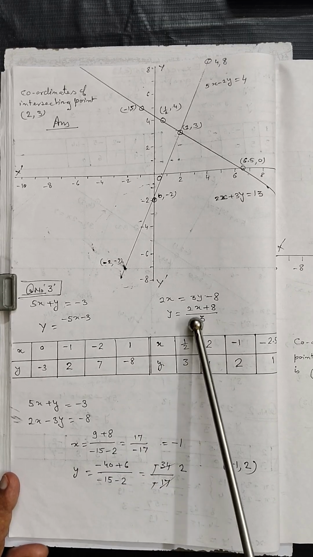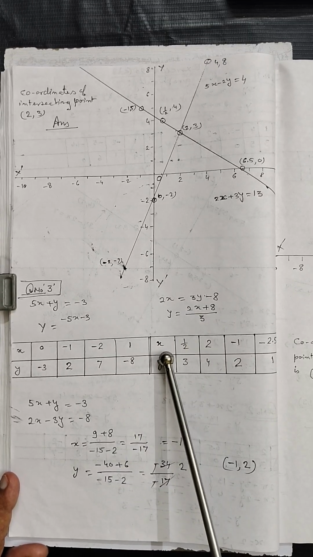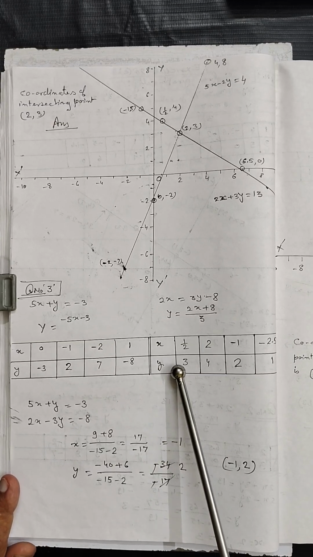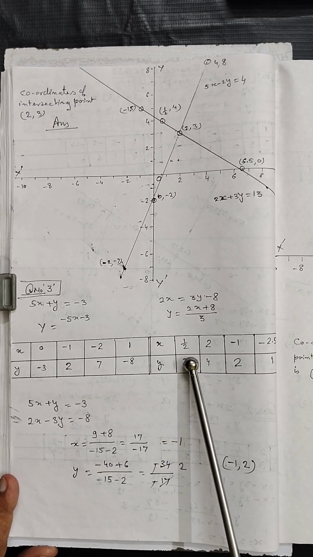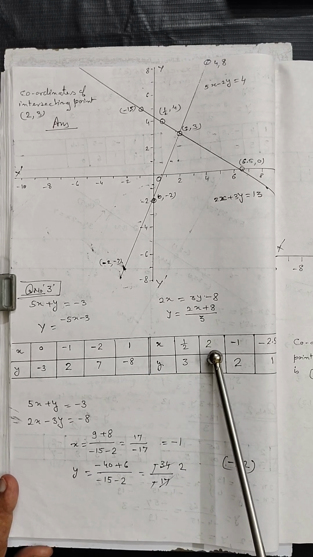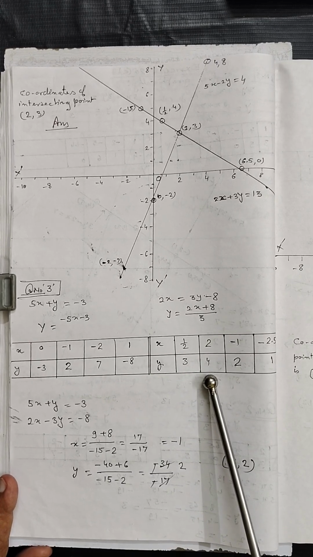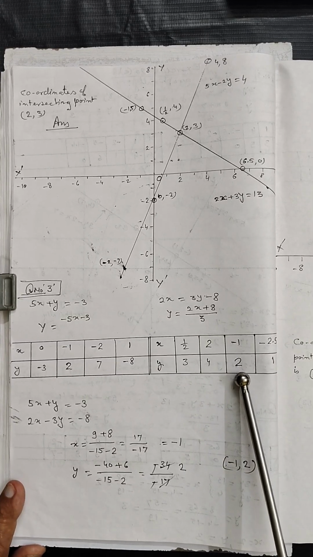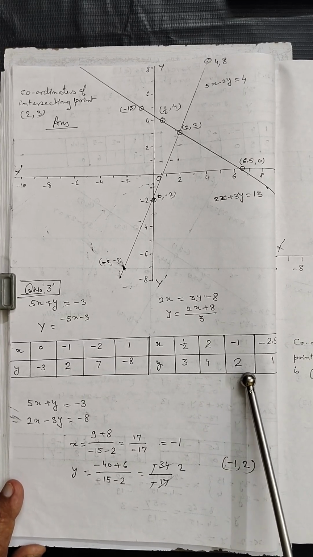Now similarly for this equation, the different values of x and y are like this. If you put the value of x is equal to half, you will get the value of y is equal to 3. If you put x is equal to 2, you will get the value of y is equal to 4. If you put minus 1, then you can get the value of y, that is 2.